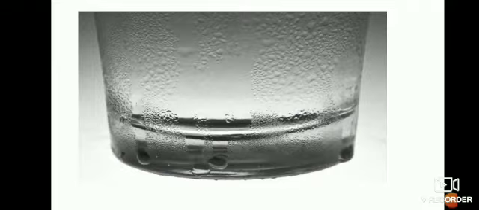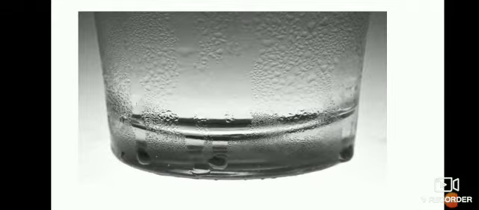Have you ever observed in your daily life where water vapor changes into water? Okay, we may have observed. And we can define condensation as the process of conversion of water vapor into water. So conversion of water vapor into water is simply called condensation.